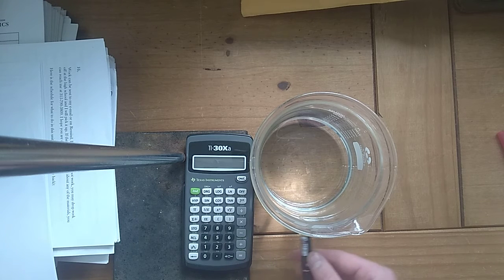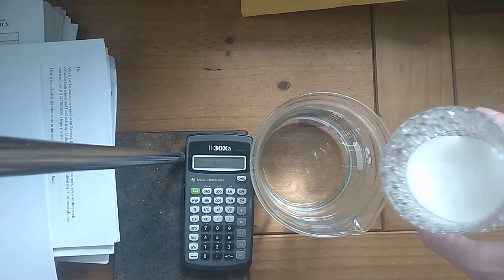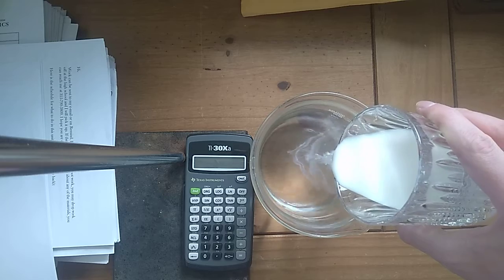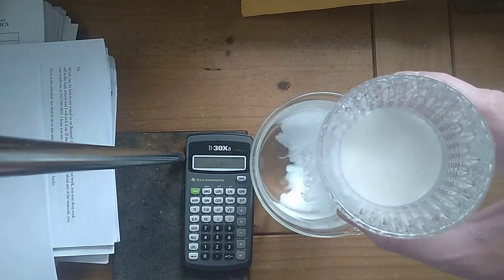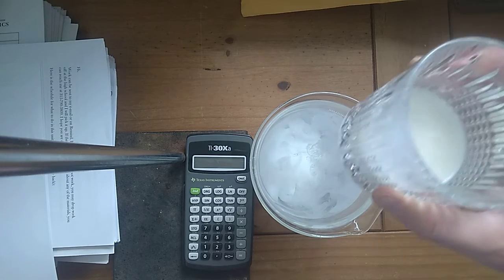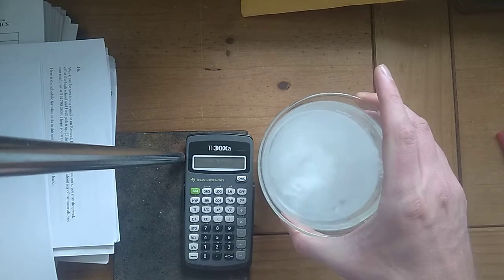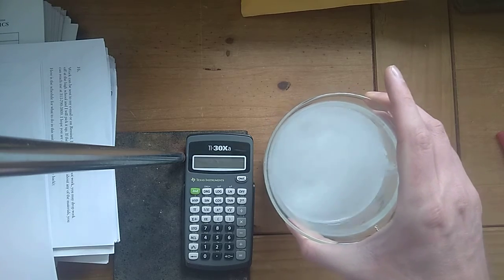You can't really see the laser under normal circumstances in the water, but you just take a little bit of milk, actually, and you pour it in here. Of course, I just poured milk all over my counter. Okay, that's plenty. You stir it around a little bit.